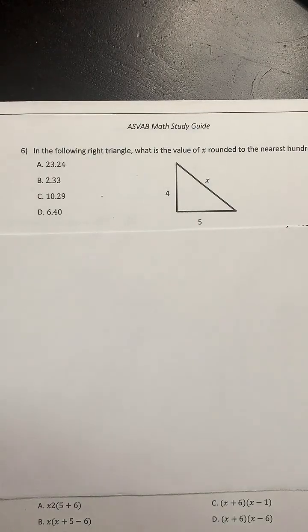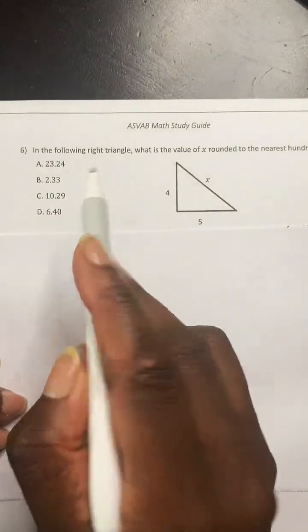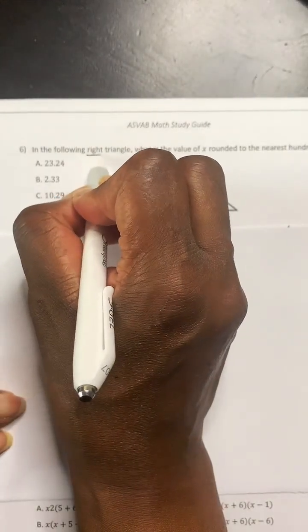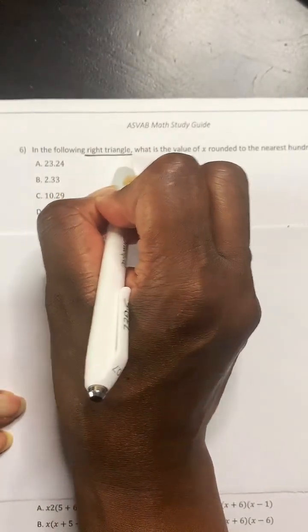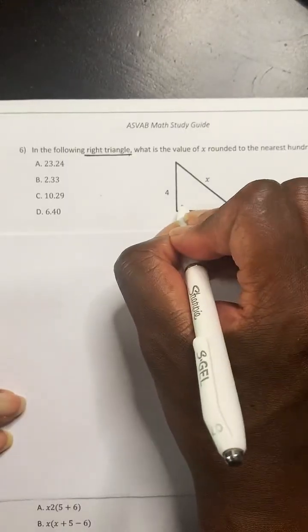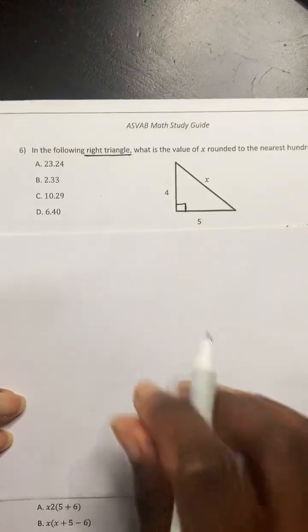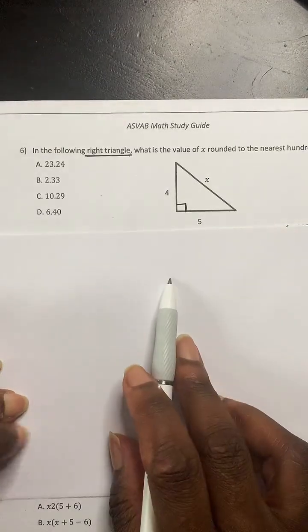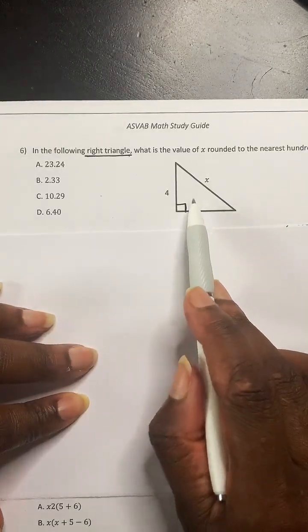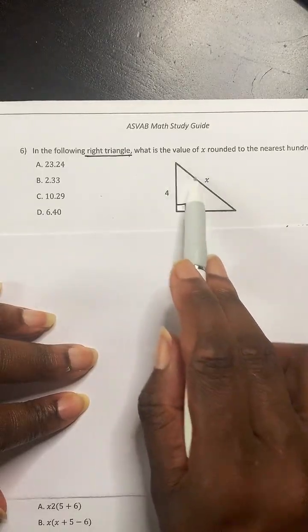All right, so let's take a look. Someone's asking, so what formula do we use? All right, so first, they tell us what type of triangle it is. It is a right triangle. They didn't indicate it here, but they indicate it in words in the problem. Now they're asking, what's the value of x?